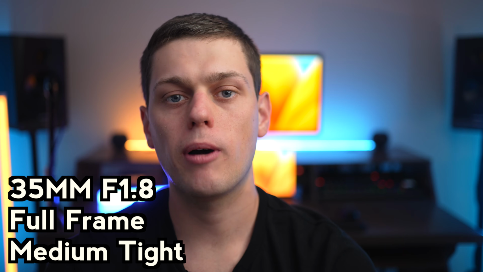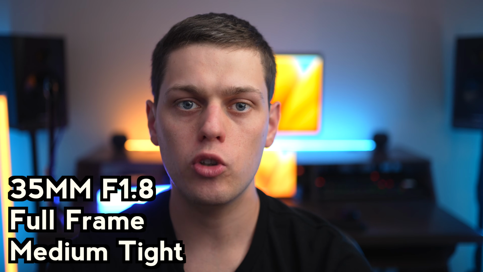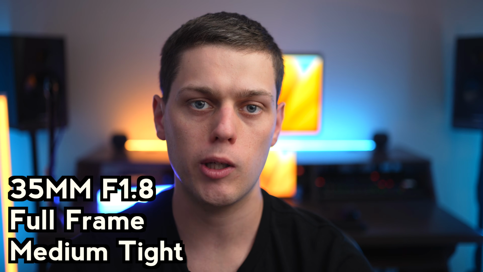On the other hand, I would buy the 35mm f1.8 if you need to save a little bit of money and if you don't mind getting more of a medium tight shot than you would get with the 24mm lens. It still has really good autofocus, really good image quality, and it looks great. It's just going to give you a little bit less versatility if you're in a smaller room.